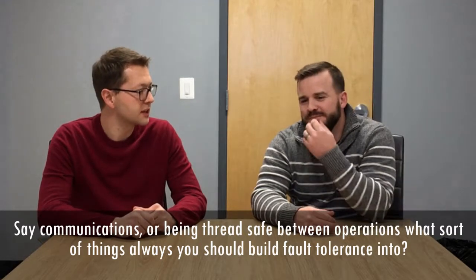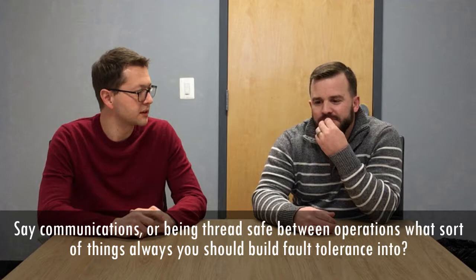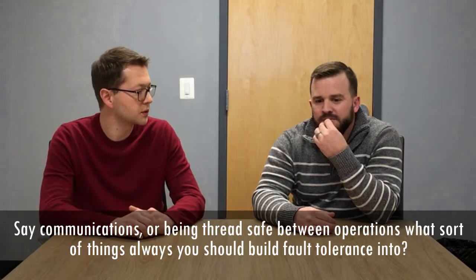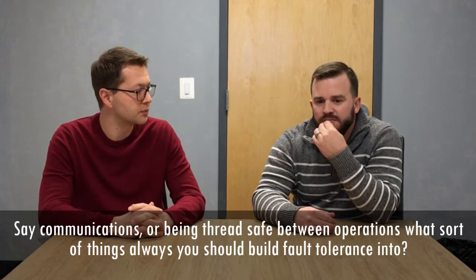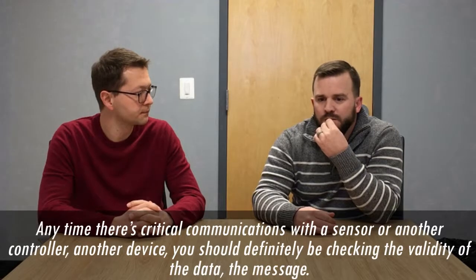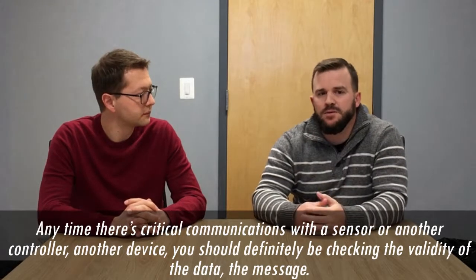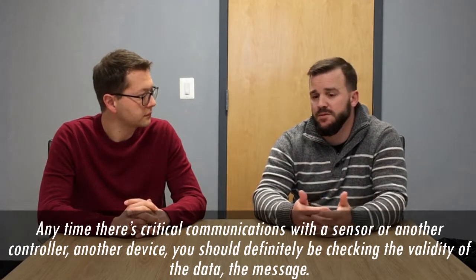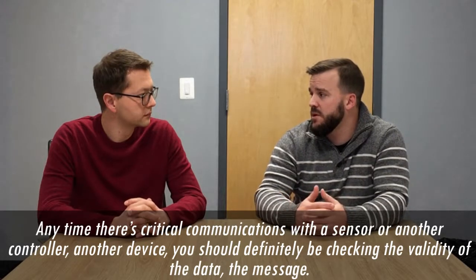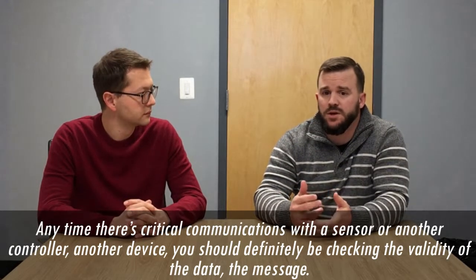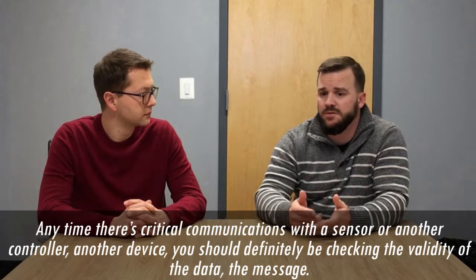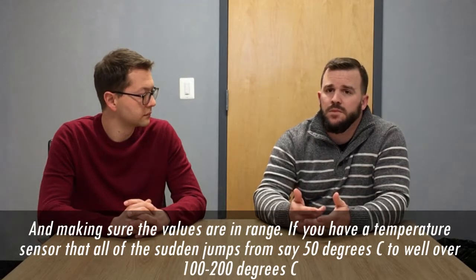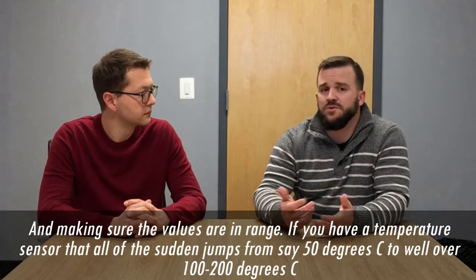Say communications, or say, being thread safe between operations. What sort of things should you always build fault tolerance into? Anytime there's critical communications with a sensor or another controller, another device, you should definitely be checking the validity of the data, the message, and making sure the values are in range.